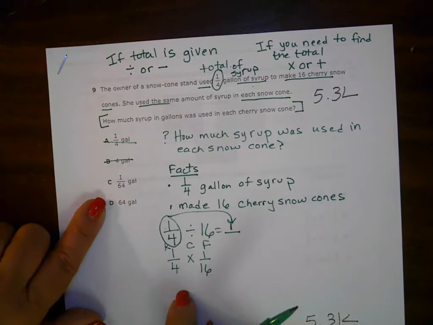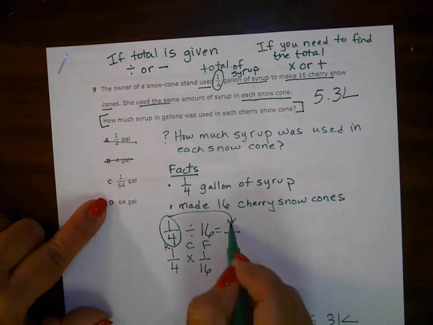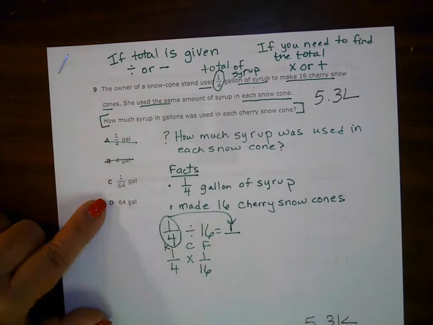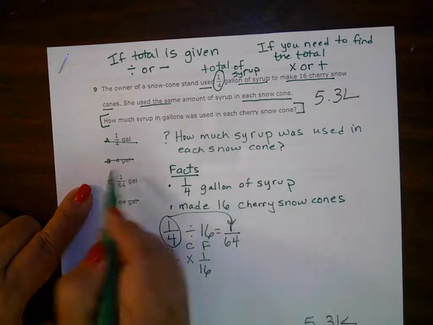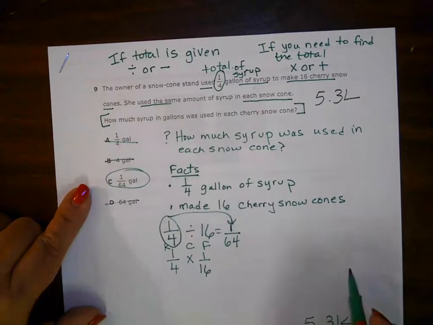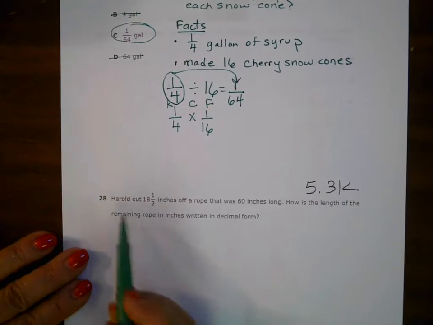If you didn't multiply correctly, you can easily see what you've got here. I know it's going to be a unit fraction, so I can get rid of this whole number and it'll be 1/64. So each snow cone got 1/64 of a gallon. You probably didn't get a whole lot, right? So it's just enough to cover the ice. Let's look at this next one.